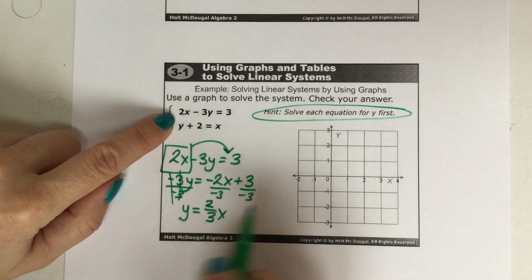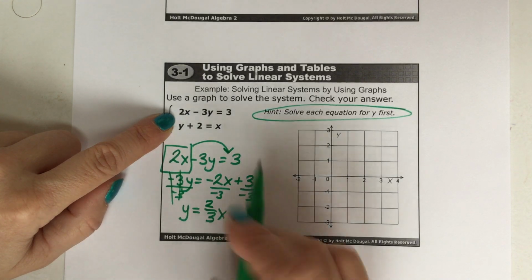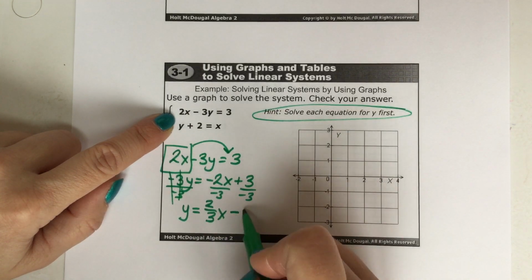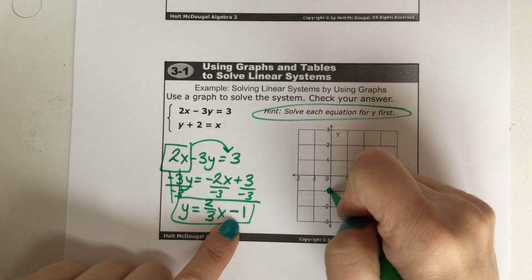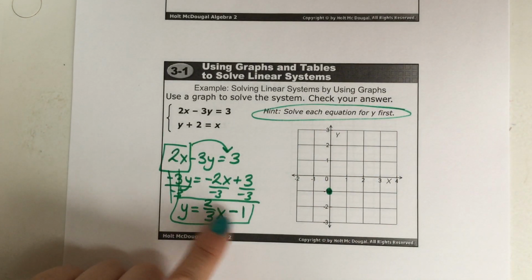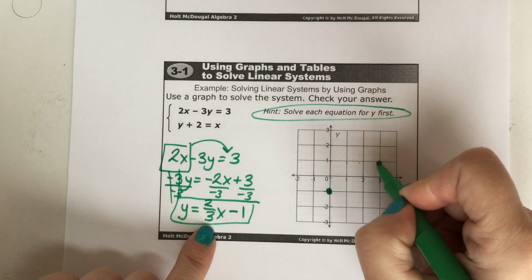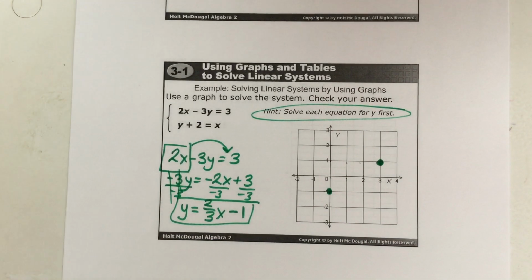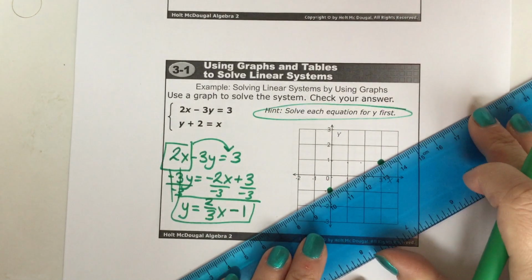Leave it as a fraction because remember, we are graphing. So this is up 2 to the right 3, up 2 to the right 3. Positive over a negative is negative. 3 divided by 3 is 1. I can graph this. Whatever's after x, that's your starting point. So I start down 1. My slope is 2/3, so up 2 over 1, 2, 3. There are my 2 points. Now what I need to do is graph a line. Alrighty.